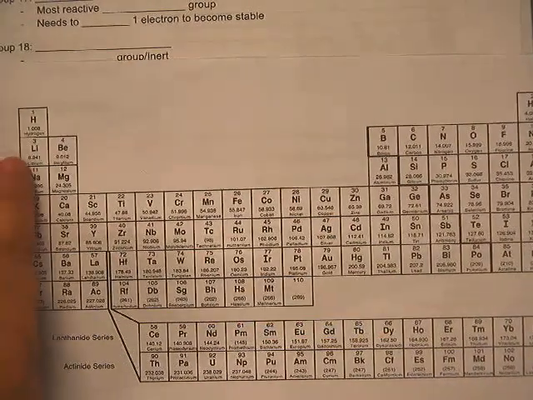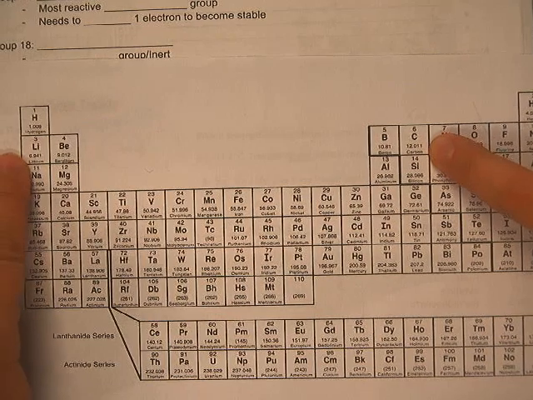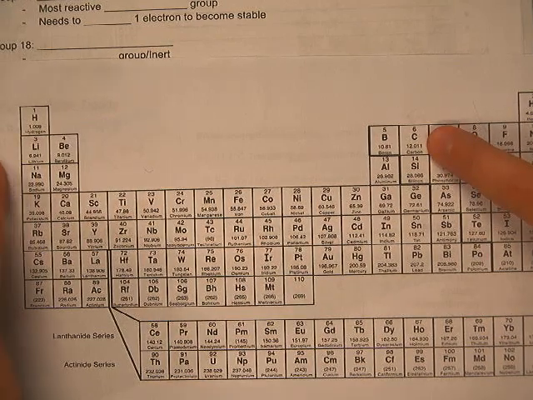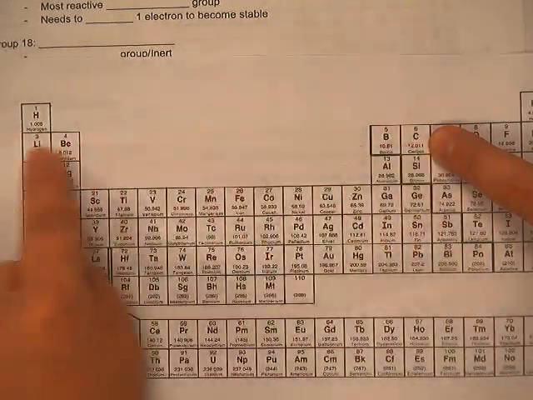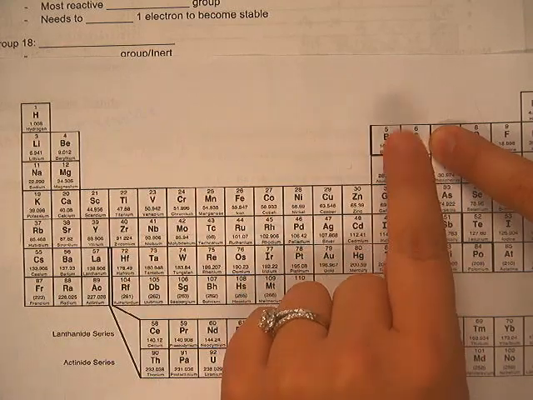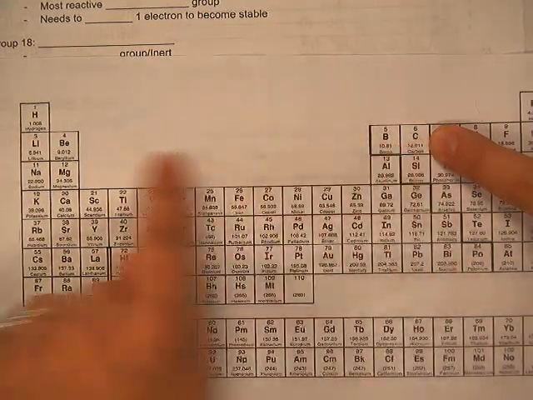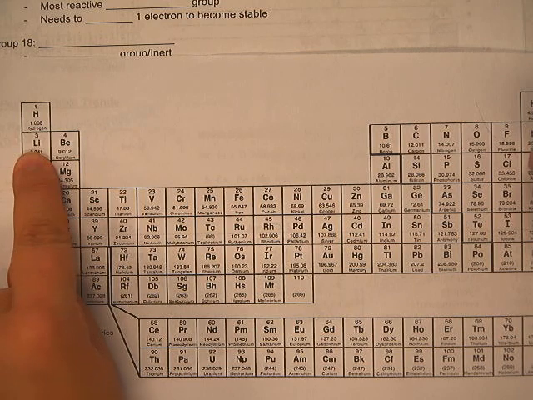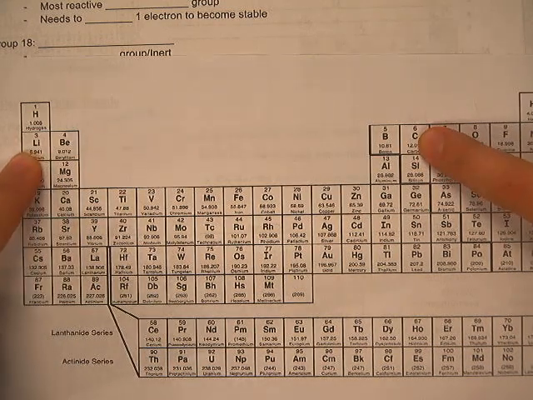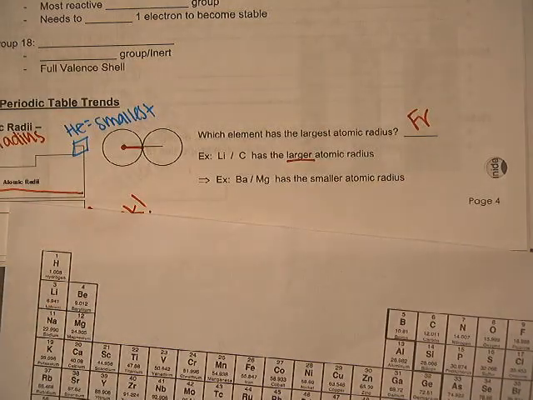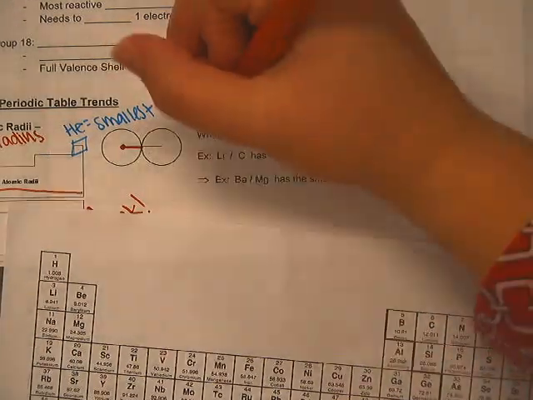Lithium is here, carbon is here. They're both in the same period, meaning they both have 2 rings. This one would have 4 valence electrons. This one would have just 1 valence electron. So which one is larger? Lithium.